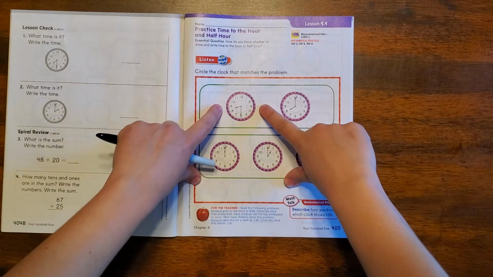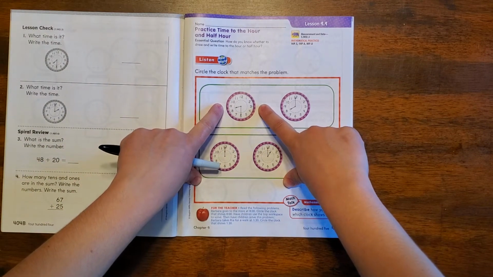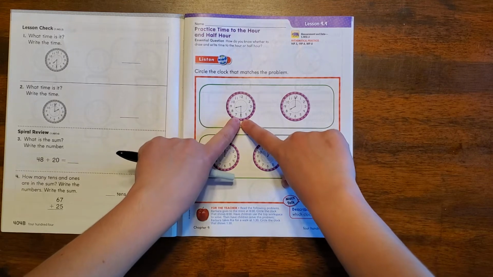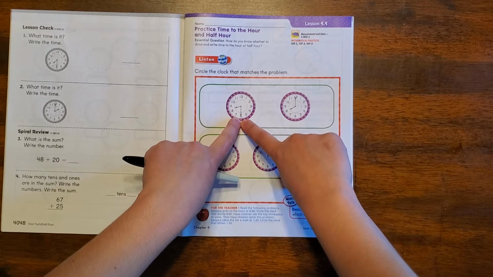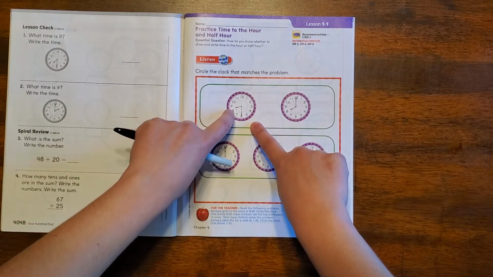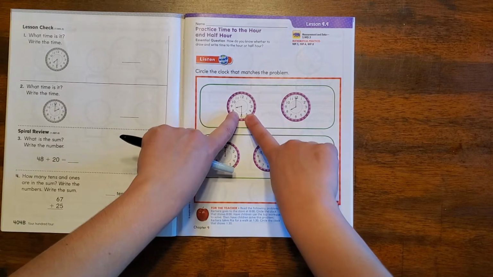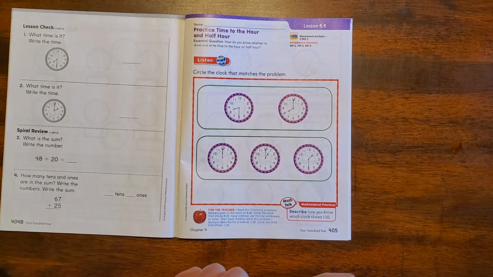So let's take a look at our first clock here. Where is the minute hand pointing? Go ahead and say the number. Absolutely, it's pointing to the 6. So that's what we call a 30 time or half past time. So the hour hand is between the 8 and the 9. So that means that it's a 30 time. It's 8:30, and we want exactly 8 o'clock.